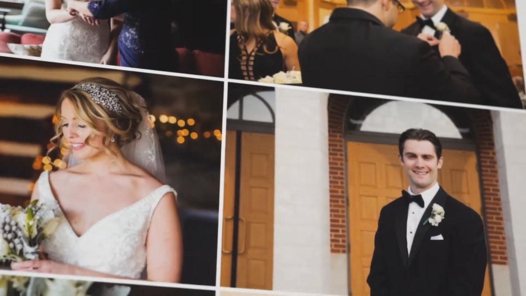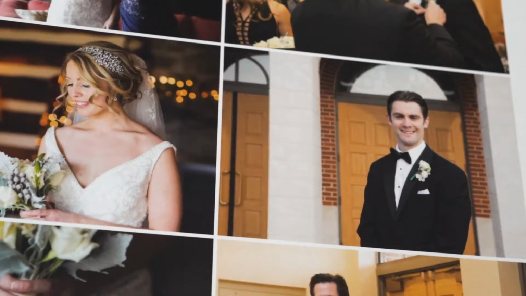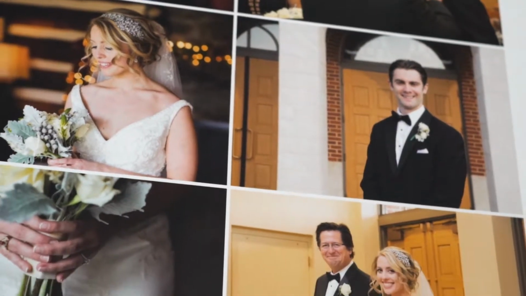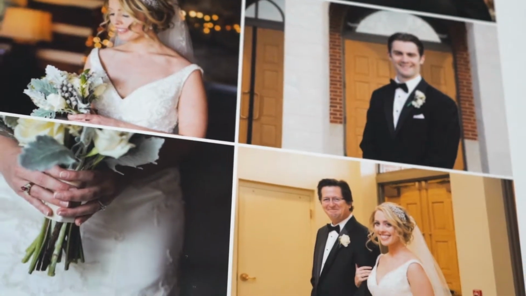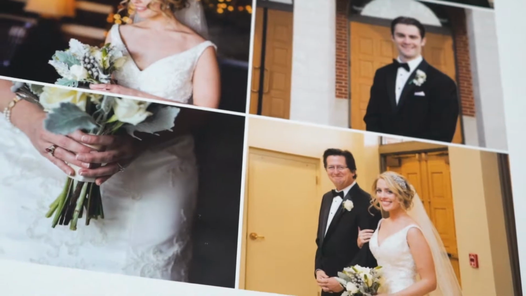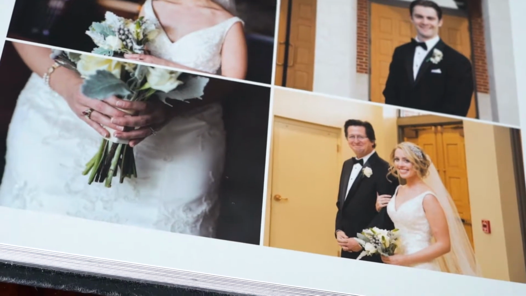Now we call this just kind of the extra spread. This is additional moments from before the ceremony began. So as you're going through the wedding day, you can go to that time period before the ceremony began and pick out some additional moments. Maybe it's the guys getting ready, or the groom getting boutonniered up, or the bride getting ready to come down the aisle with her dad.